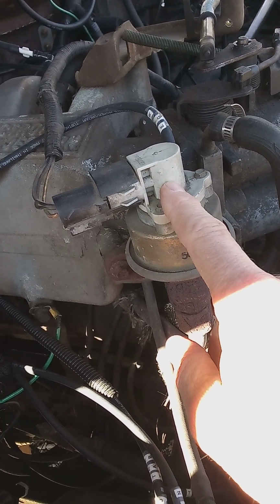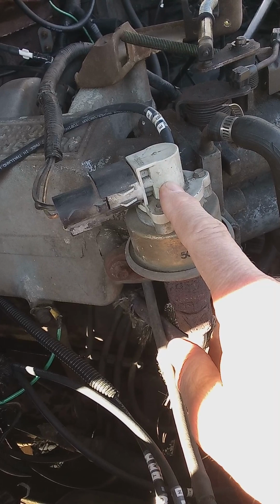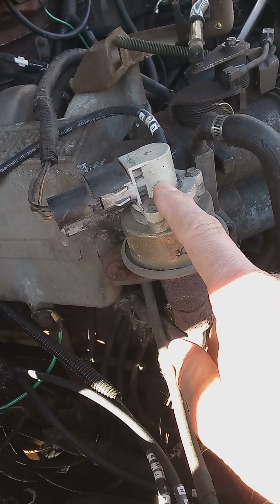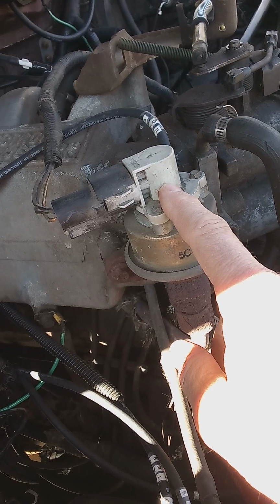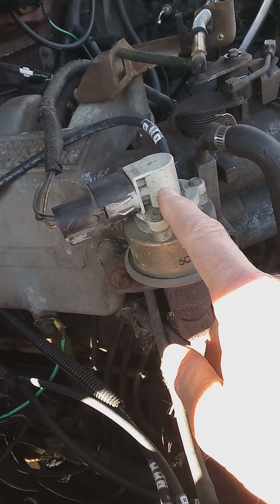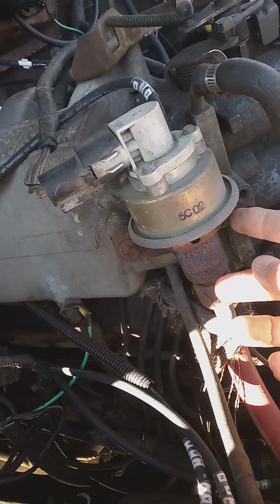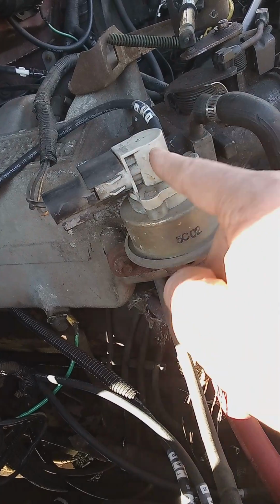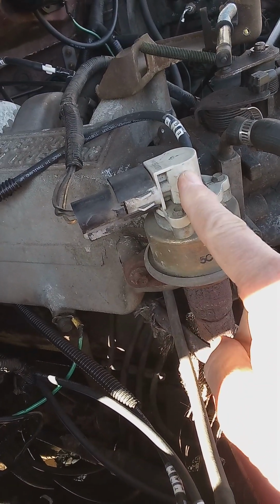So if you're getting codes with the definition of EGR valve not active, I can't quote the codes off the top of my head, and you do the vacuum test I just did and this moves, you want to move to this and test it.